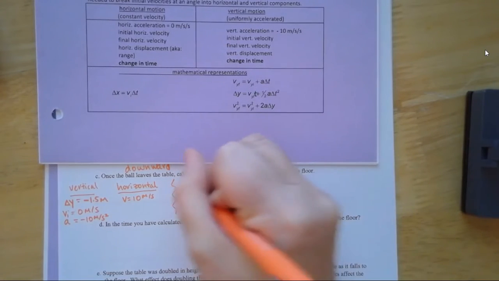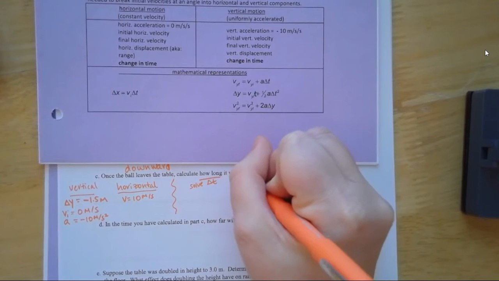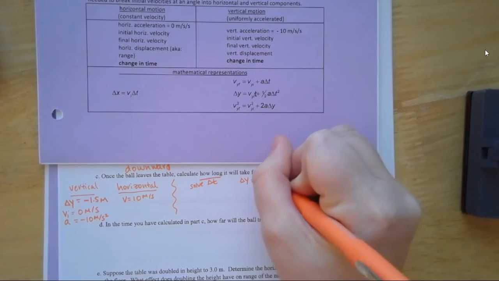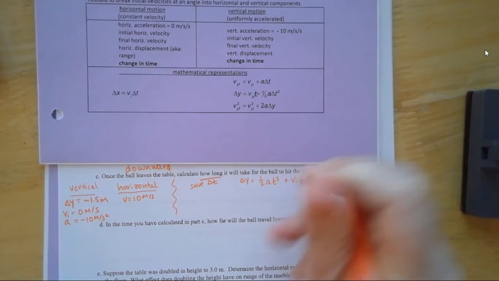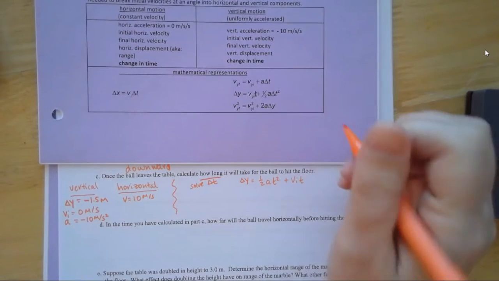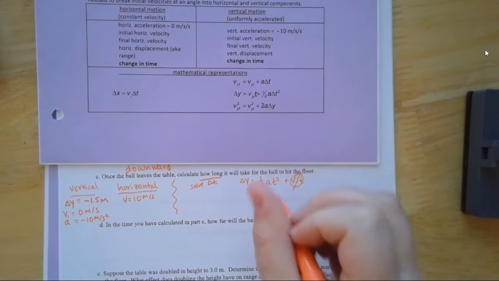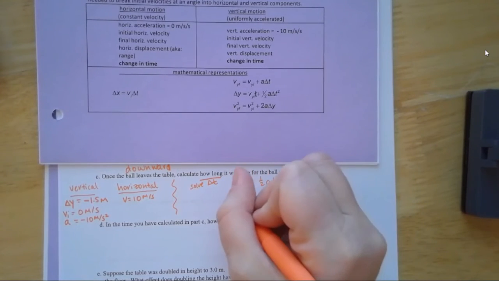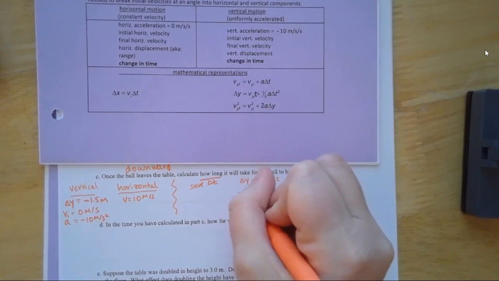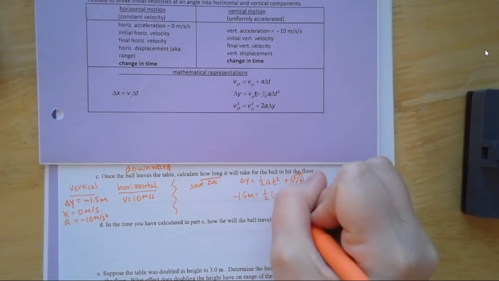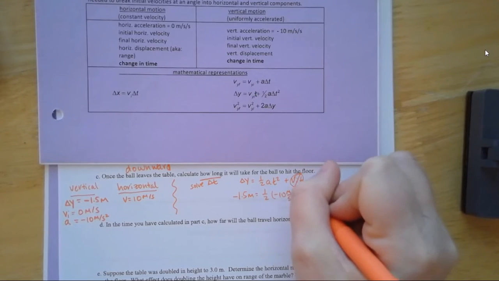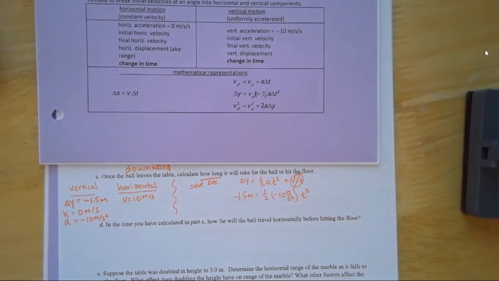So our vertical displacement is equal to 1/2 times acceleration times time squared plus our initial velocity times time. We know that our initial velocity is 0, so we're not going to use that. Our change in displacement here, 1.5 meters, equals 1/2 times minus 10 meters per second squared times time squared, and we're going to solve for time squared.